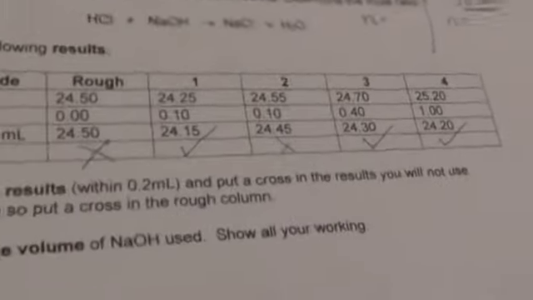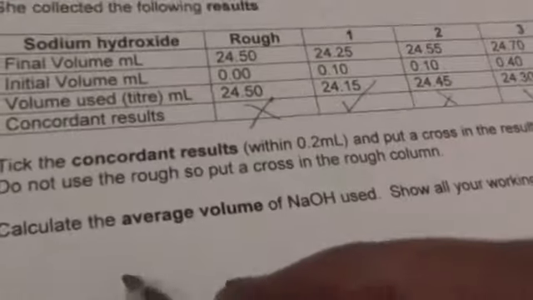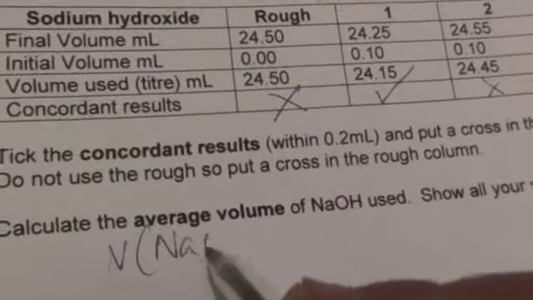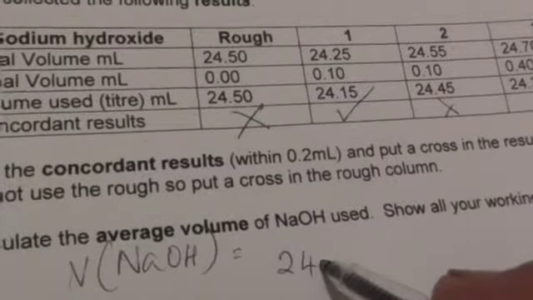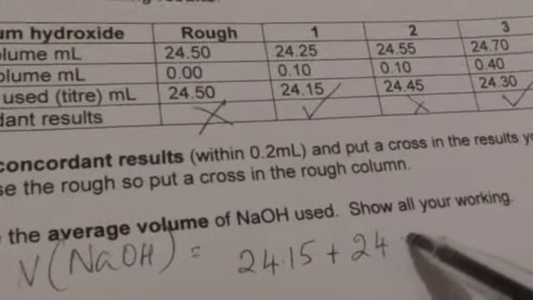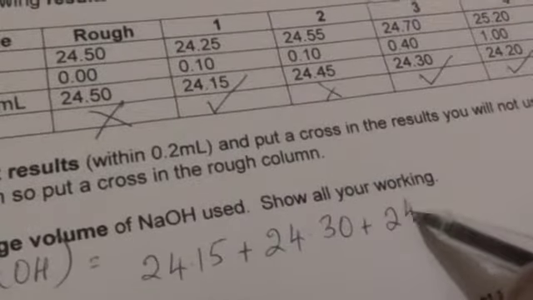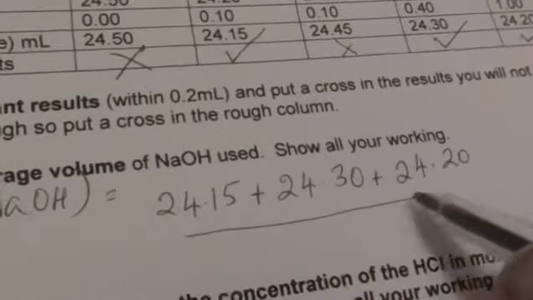So what am I going to do using these three volumes? What I need to do now is find the average volume of sodium hydroxide. So I write down that the volume of sodium hydroxide is equal to these numbers here: 24.15 plus 24.30 plus the last one, which was 24.20. And since I'm finding the average, I add them and divide by 3.